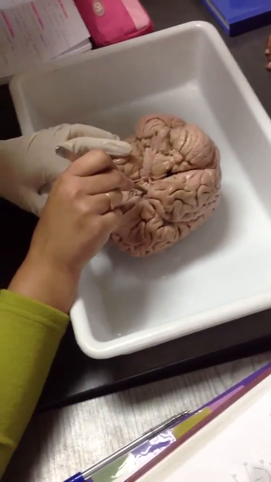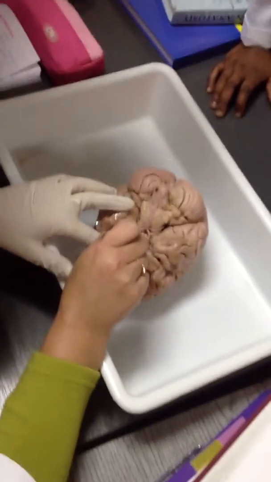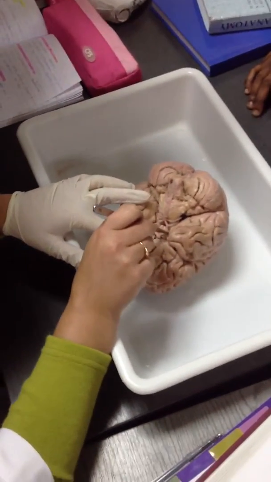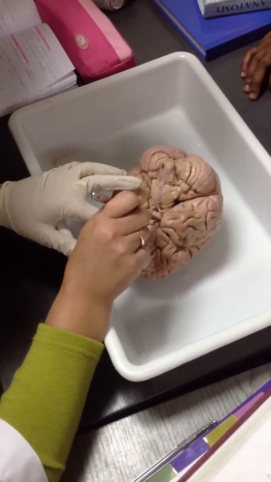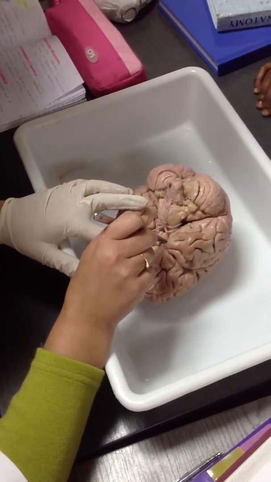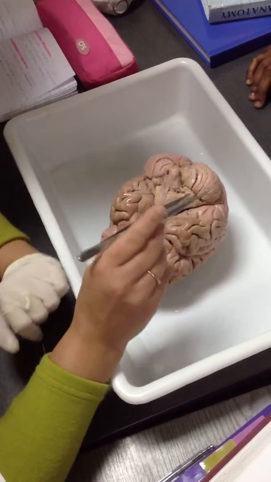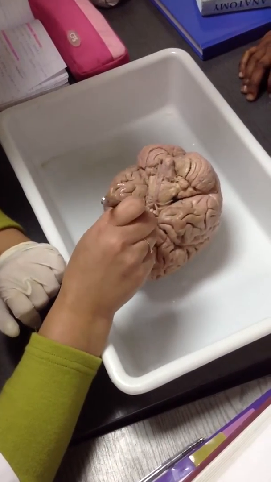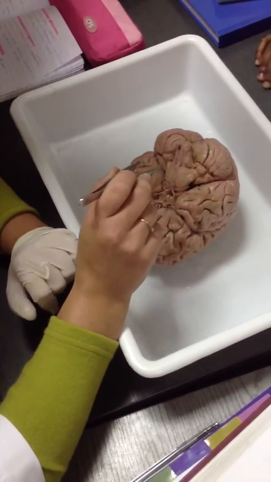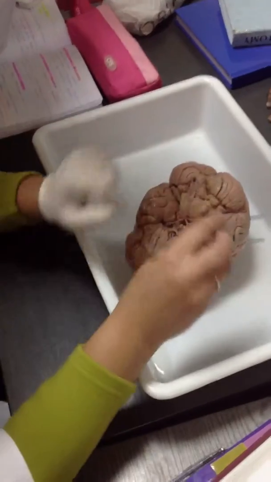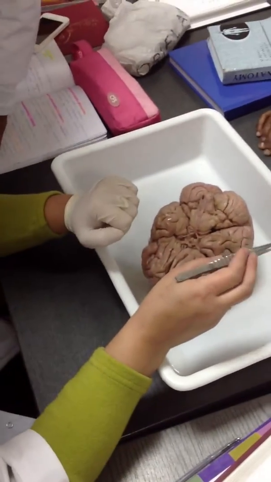Here it is too. A branch which passes inside the brain. It enters into the inferior horn of the lateral ventricle, and it forms the choroid artery. Well, good, basilar artery.